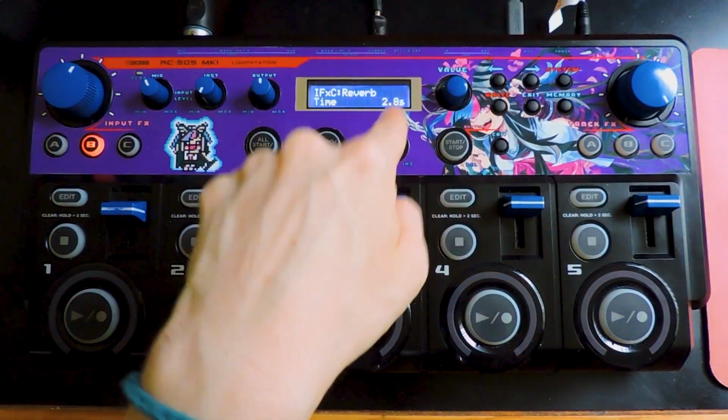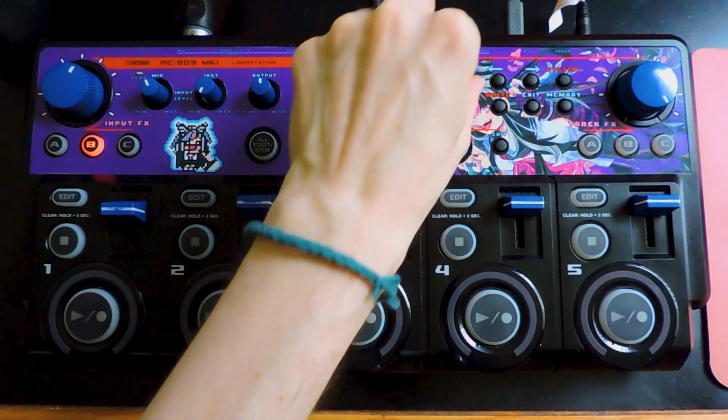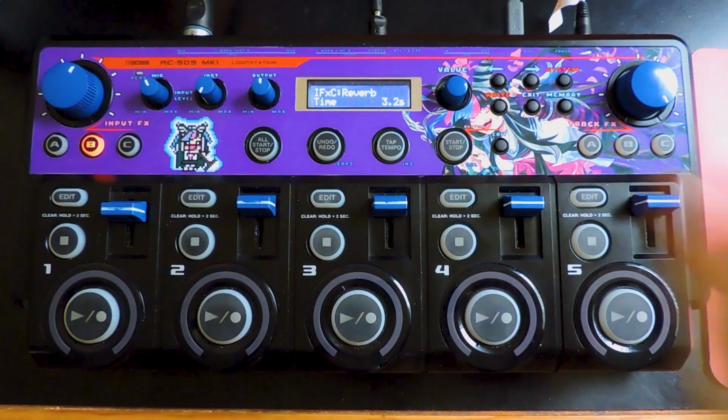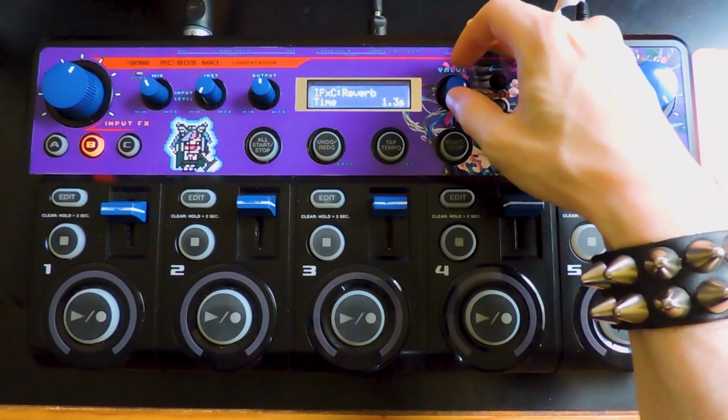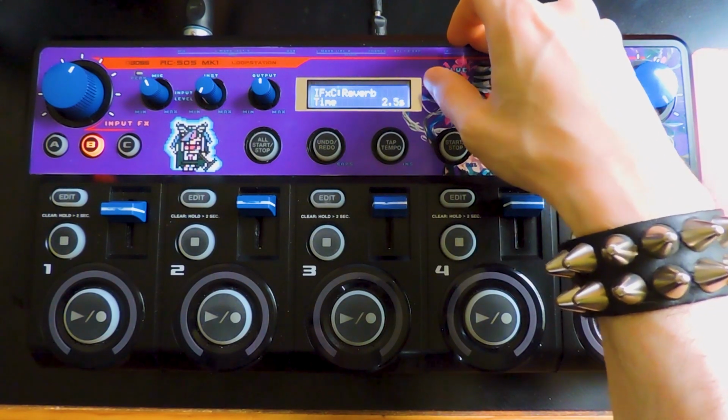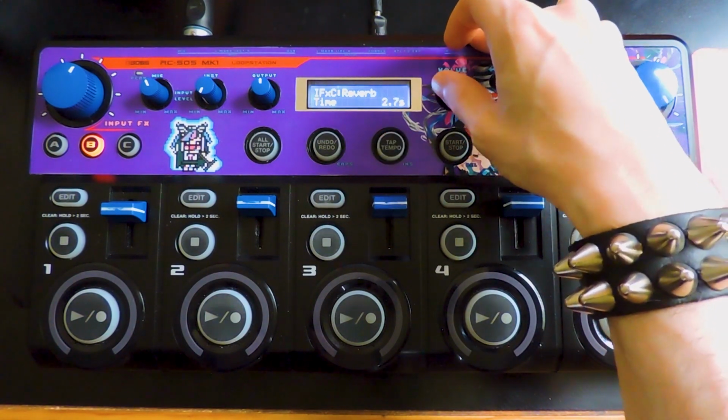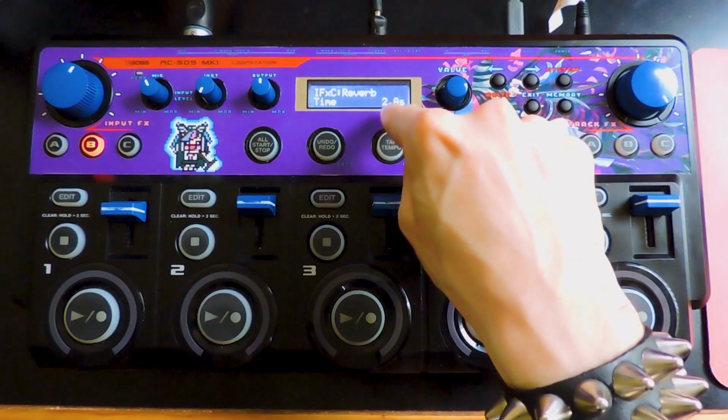This does not mean that I never adjust the time. For some tracks, I do have a longer reverb time or even a shorter reverb time, depending on the BPM and the mix itself. But for the most part, I'm not changing the time mid-track.